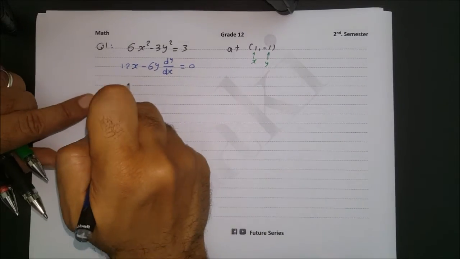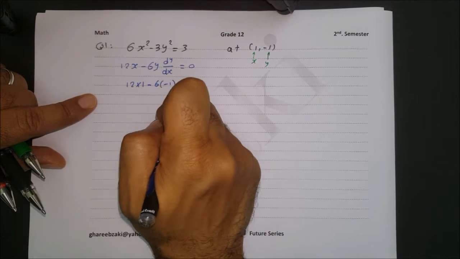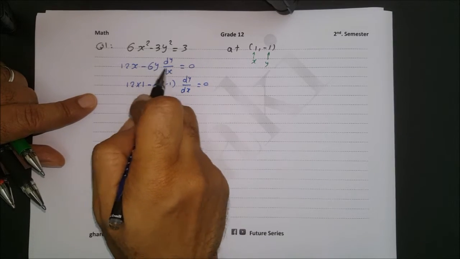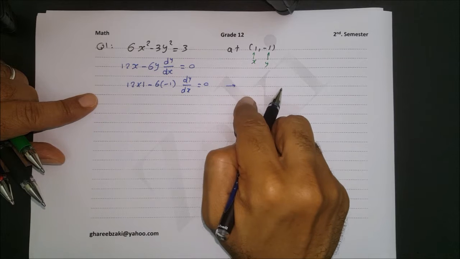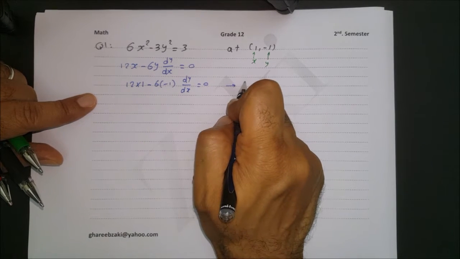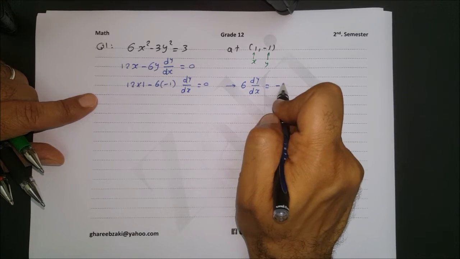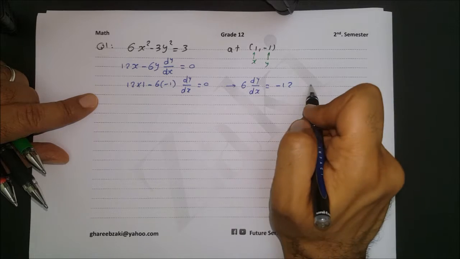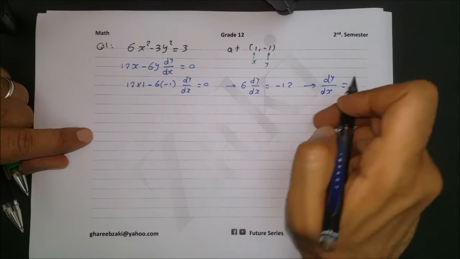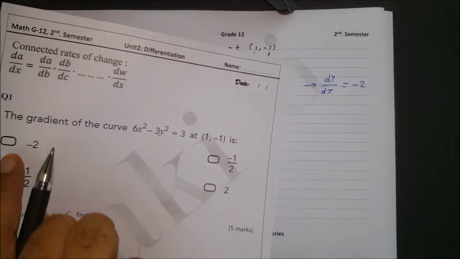So it's 12 multiplied by 1, minus 6 multiplied by negative 1, dy by dx, equal to 0. 12 goes to the other side, it becomes negative 12, and negative 6 times negative 1 is positive 6. So 6 dy by dx equals negative 12. Divide by 6, so dy by dx equals negative 12 divided by 6, which is negative 2. So the correct answer is negative 2.